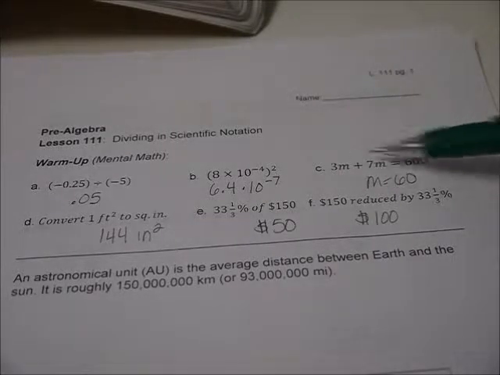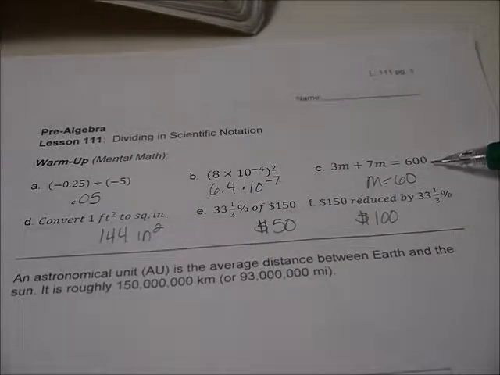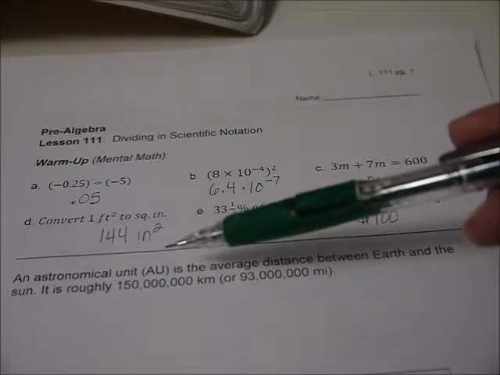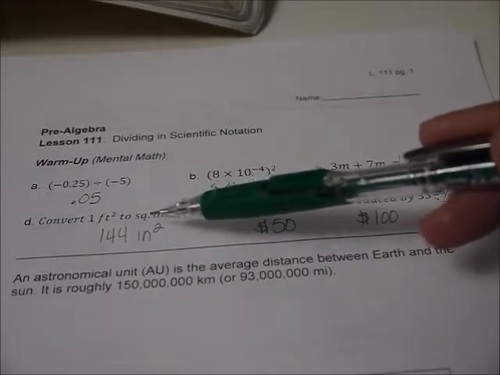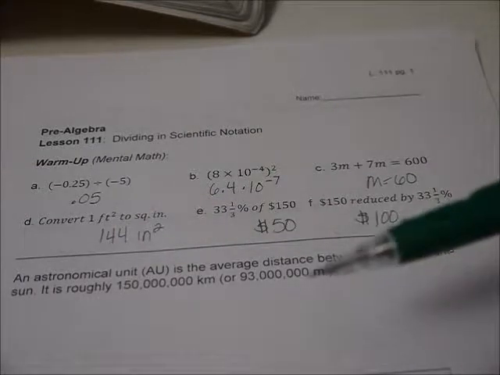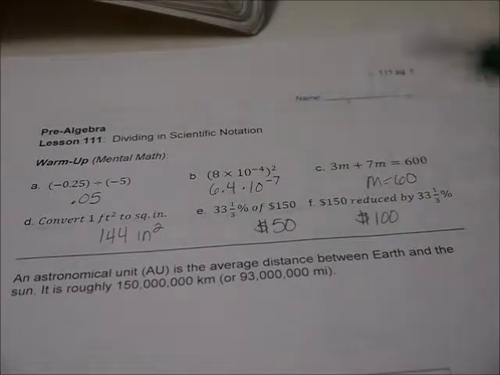All right, this one I think, okay, 10m equals 600, so 10 times something equals 600, and that would be 60. Okay, 1 square foot, 2 square inches. Well, we just think, okay, I got to multiply it by 12 times 12, so 144. So 1 times 12 times 12.